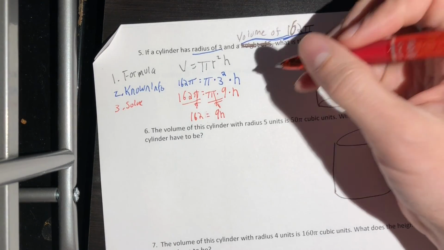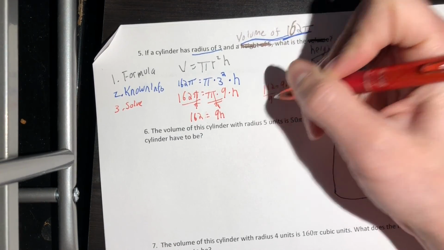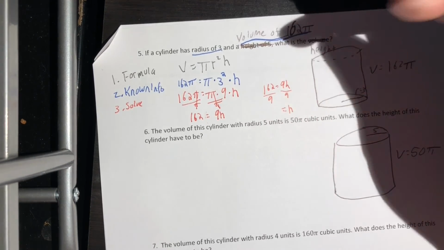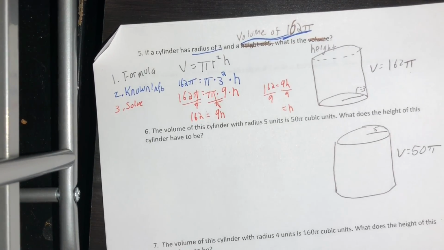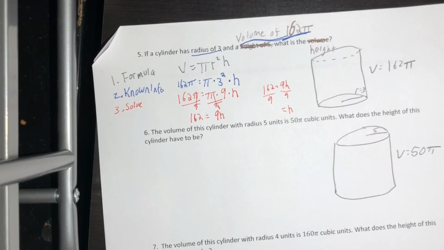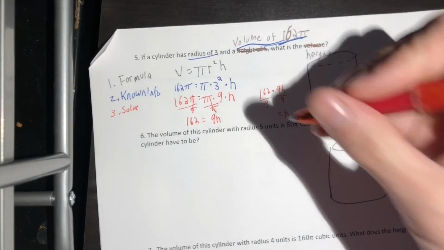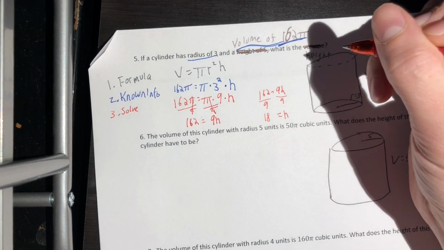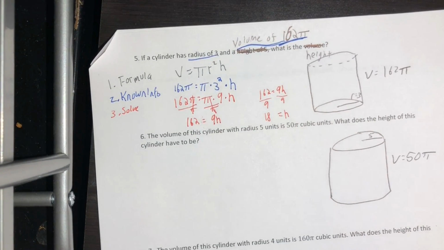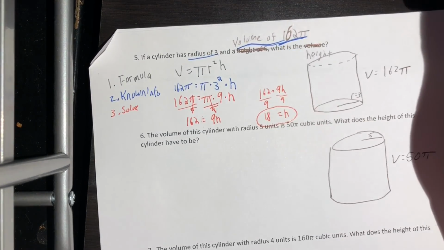So now we know how to solve this equation. If 162 equals 9h, divide by 9, h equals what? That was not right. 18. I didn't put units on this. Very bad, Mr. Roboto. So my height here would be 18.